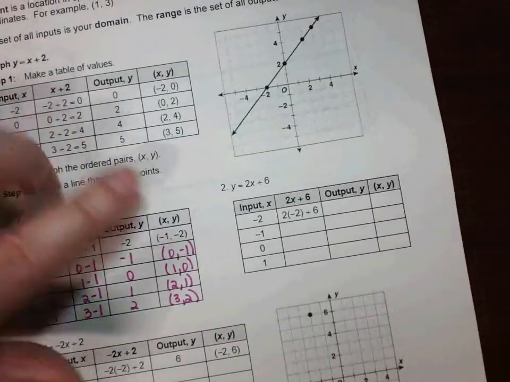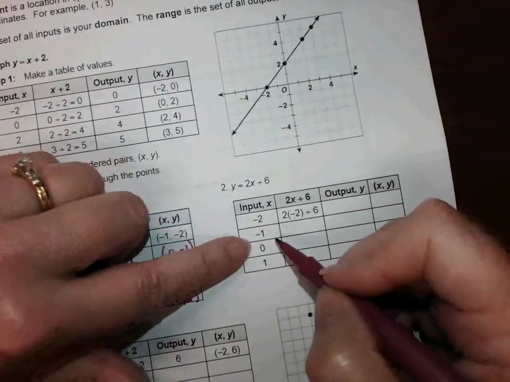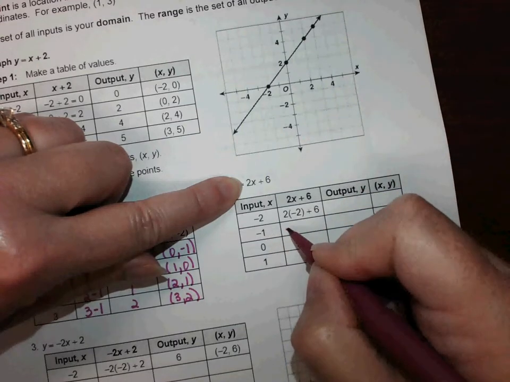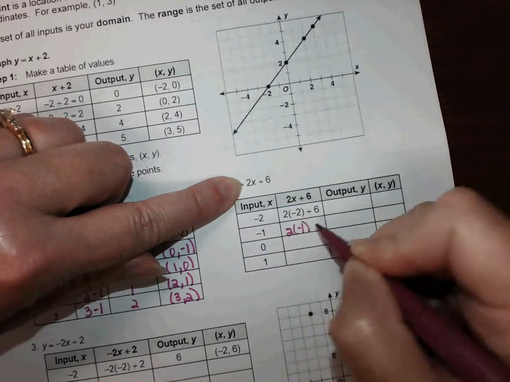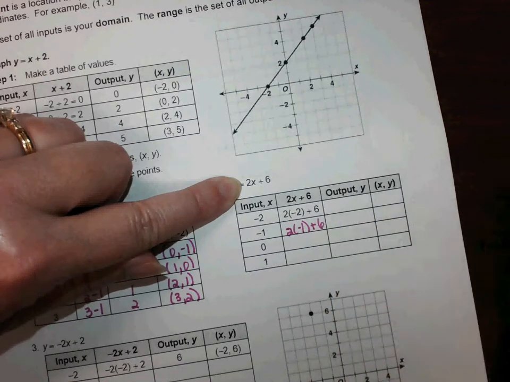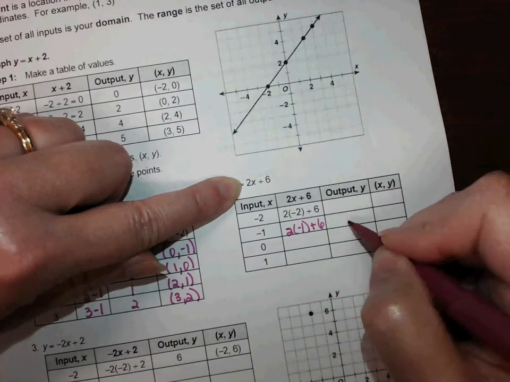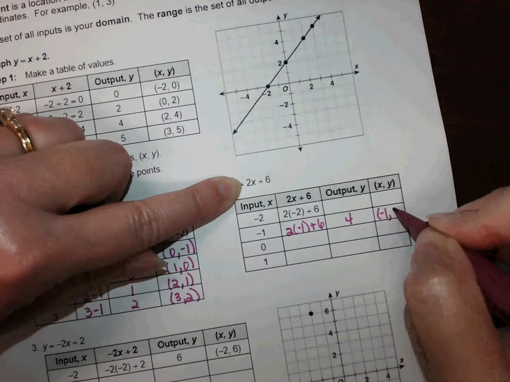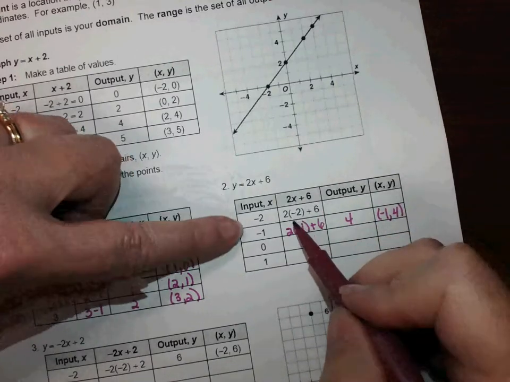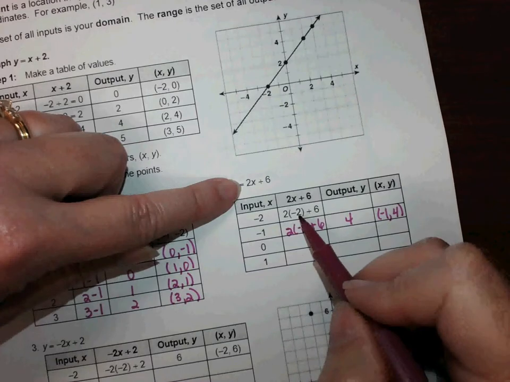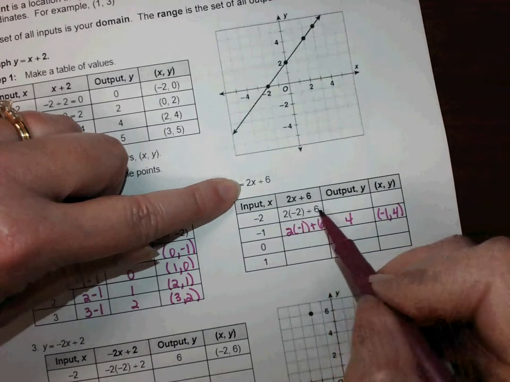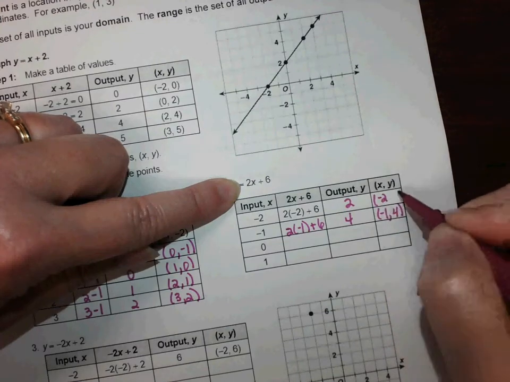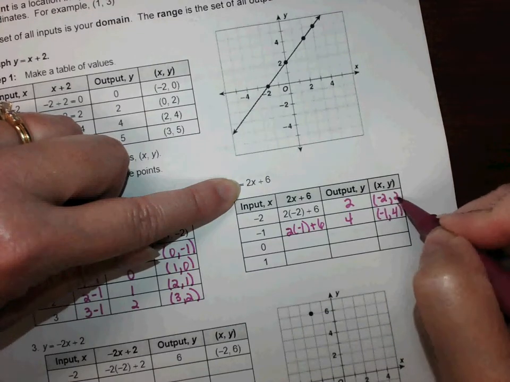Okay. Number 2. Input a -1. 2 times -1 is -2 plus 6. -2 plus 6 is 4. So it would be -1, 4. Let me finish this one. Input a -2. 2 times -2 is -4. -4 plus 6 is 2. -2, 2.